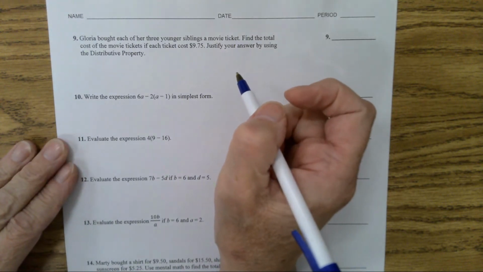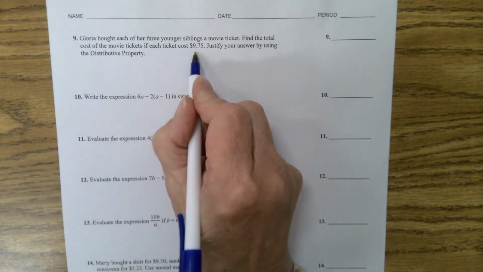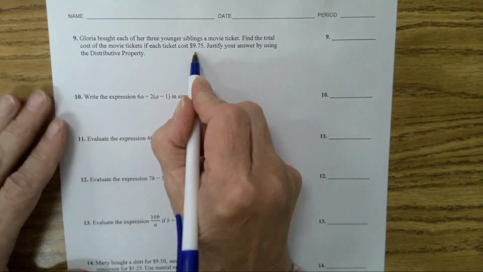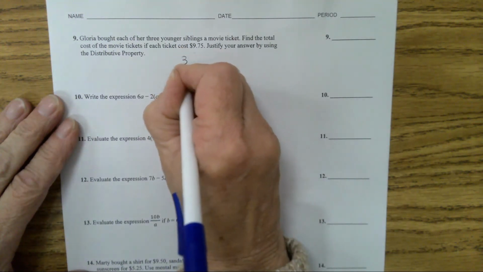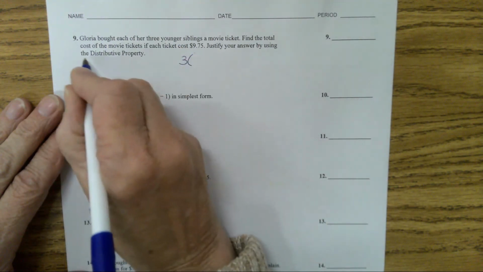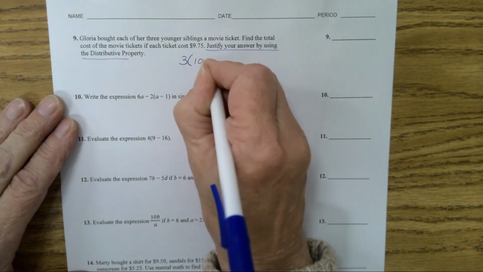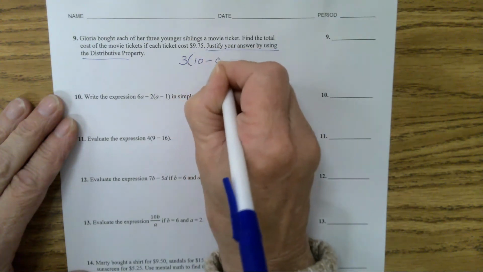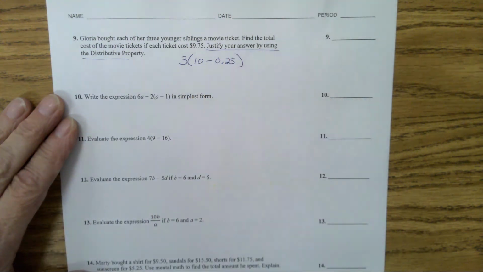And they're $9.75. Here, if you were to use the distributive property, you would have 3 times 10 minus 25 cents. $10 minus 25 cents gives you $9.75.